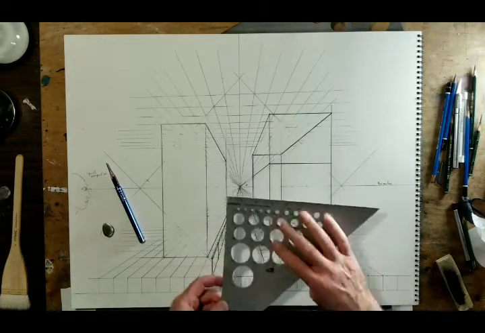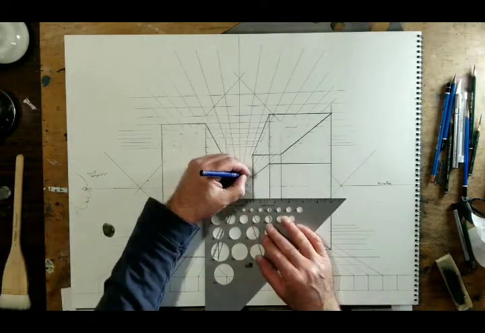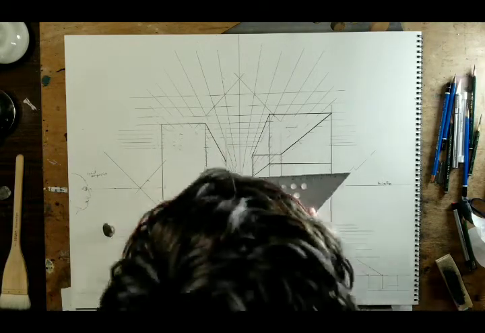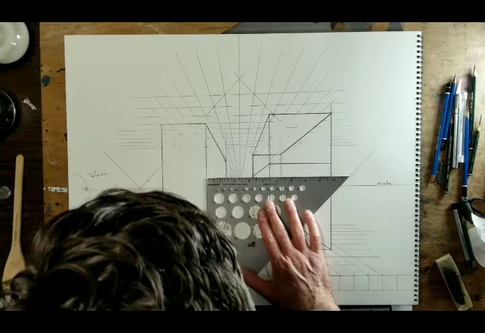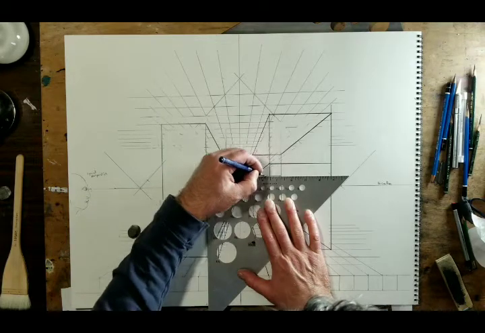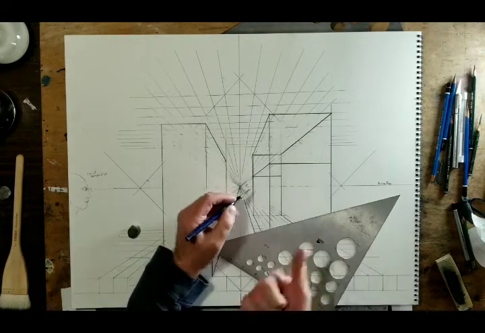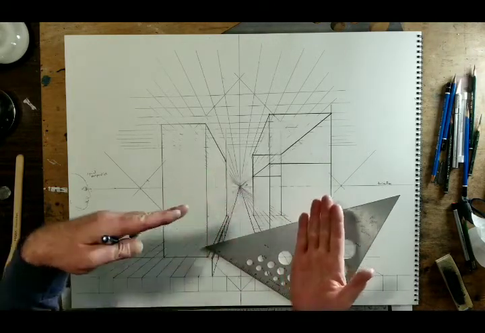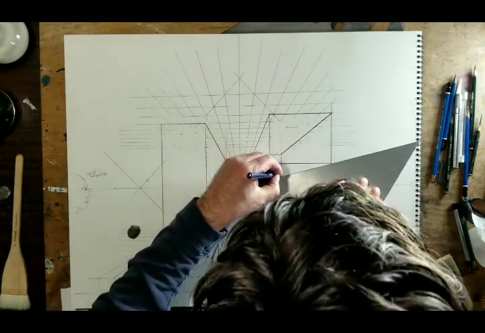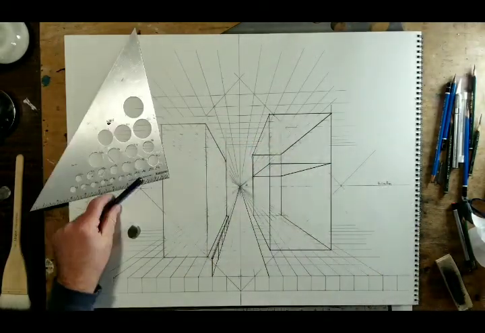Now if we want to draw also where this ceiling plane meets that distant wall, that's going to be horizontal, cutting across this way. And to finish off that, we need another corner of where the ceiling meets the wall, and that's going to be an intersection between those two planes.